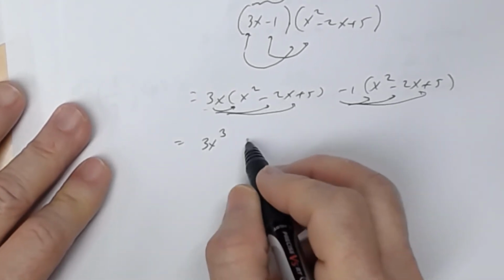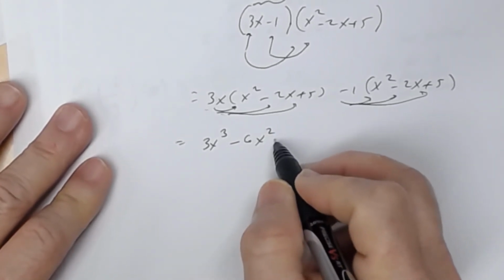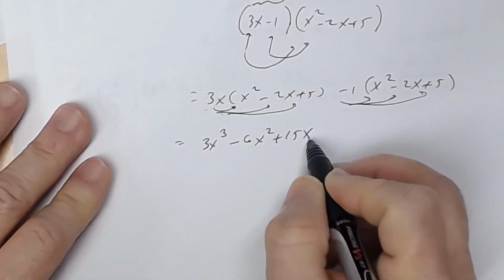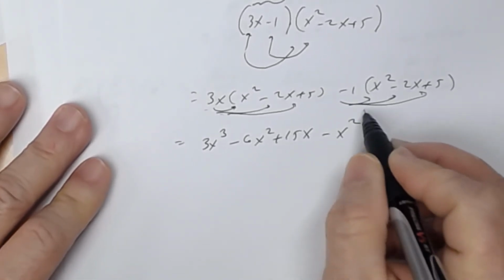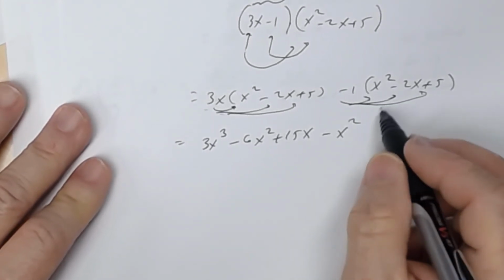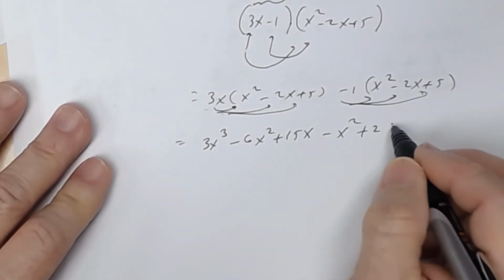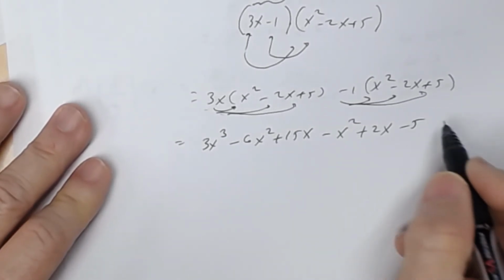So I get 3x times x squared is 3x cubed. 3x times a negative 2x is a negative 6x squared. 3x times a positive 5 is a positive 15x. Over here, negative 1 times x squared is a negative x squared. Negative 1 times a negative 2x is a positive 2x, and a negative 1 times a positive 5 is a negative 5.